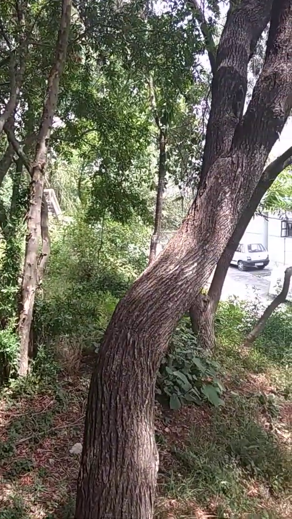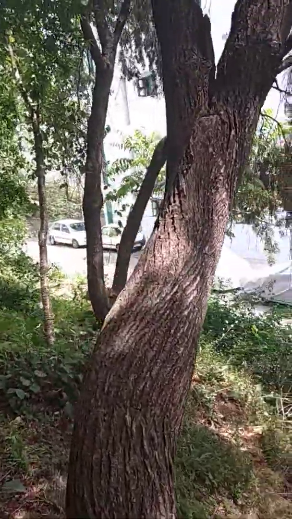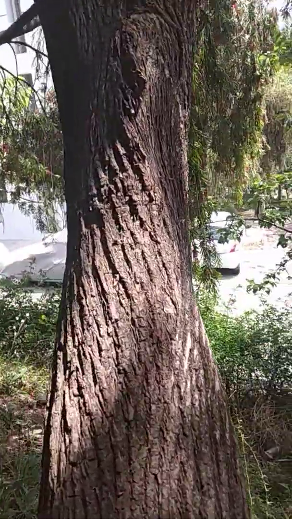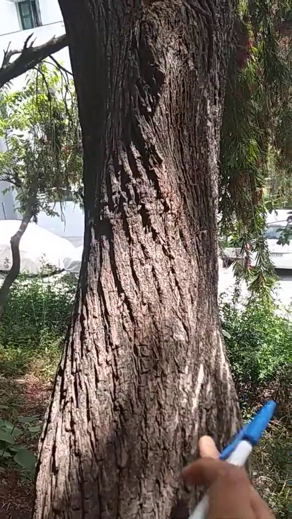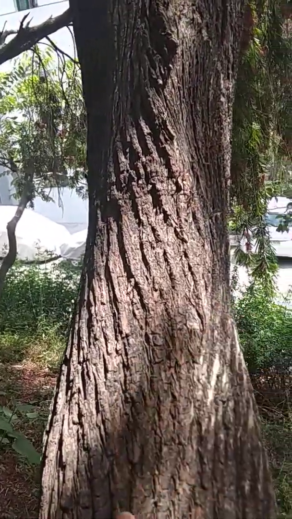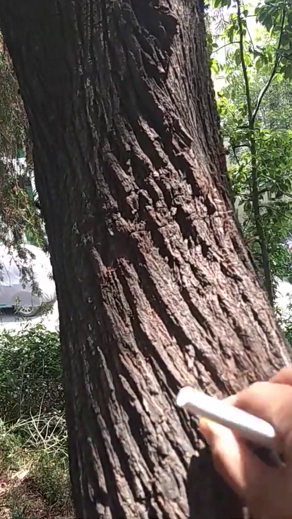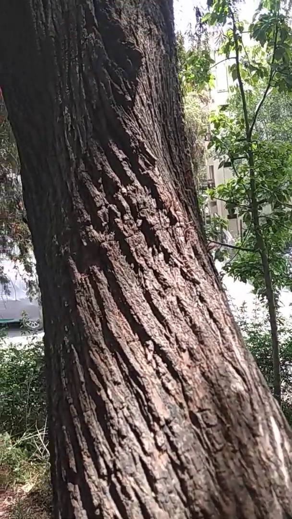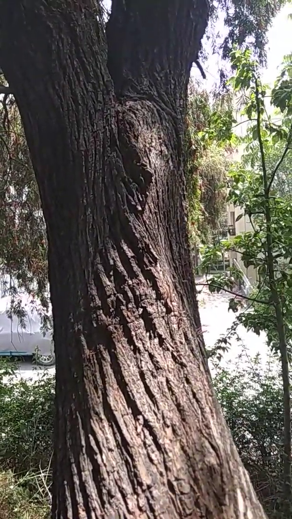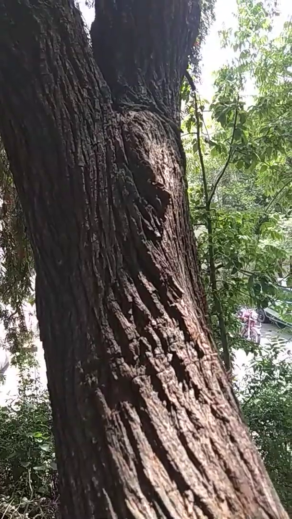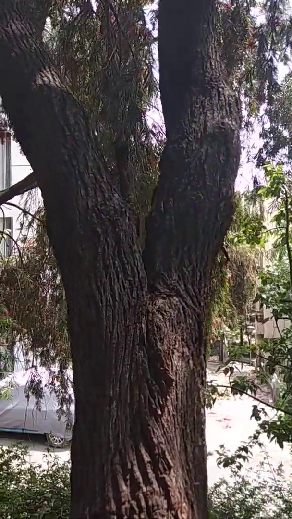Now we will closely observe the stem of these trees. If you see the stem of the tree, it appears to be very thick and very hard. And this covering of the stem is known as bark. It's too hard to touch. Then we had talked about the stem. Other than that, the next feature that we had talked about was the branches of the tree.